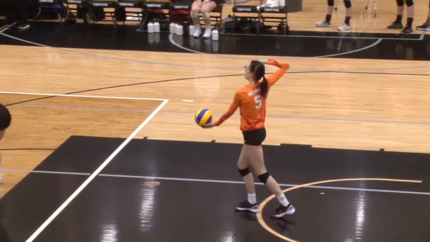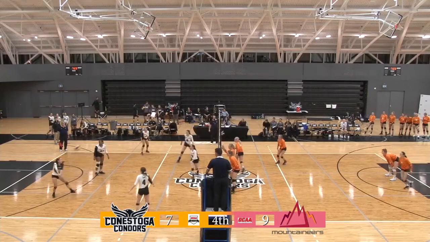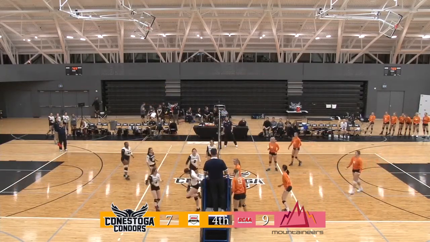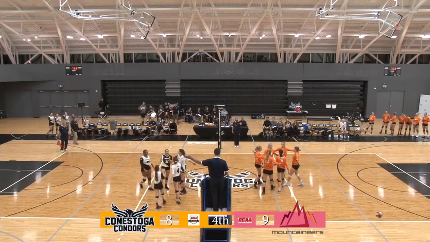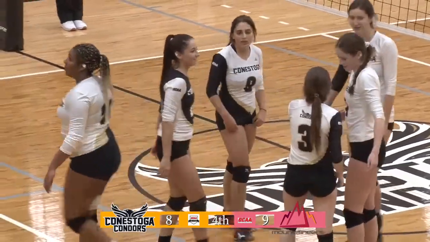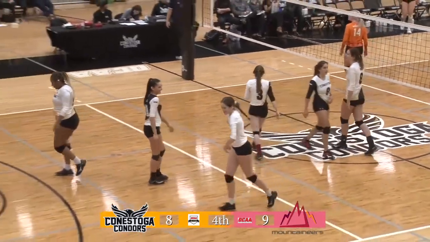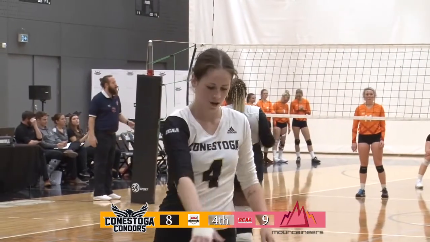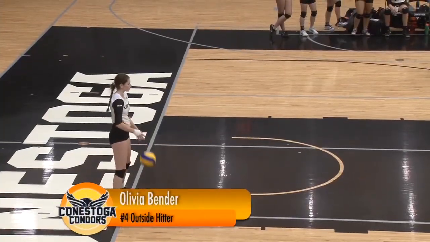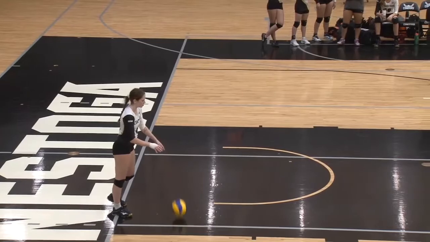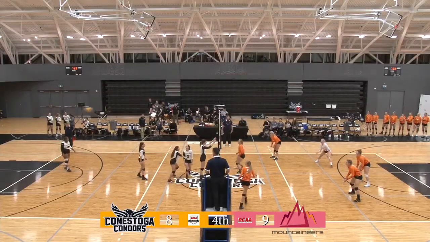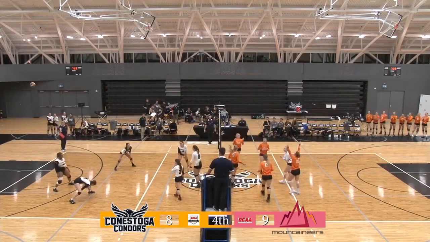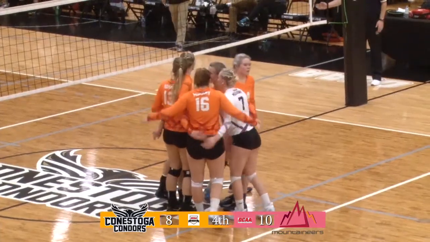Stop holding on, Orange, come on. Number 5 serving it up for Mohawk. And I believe we had a net violation, so Conestoga really back in this now, only down by 1. 9-8 Mohawk. Bender looking for a strong serve to tie this one up. Good set by Mohawk and even better spike. Onside.